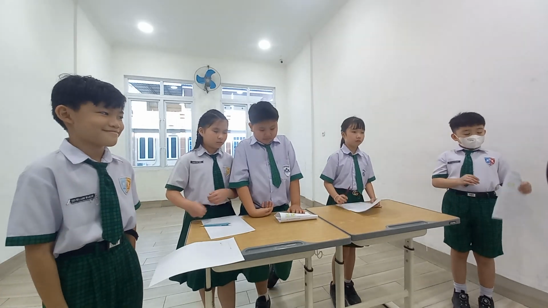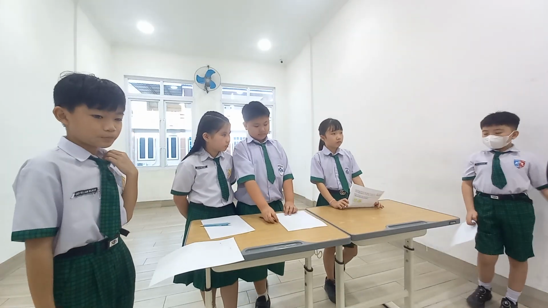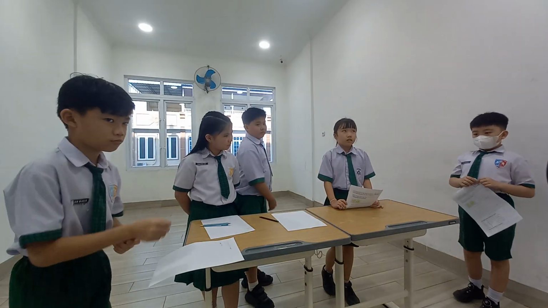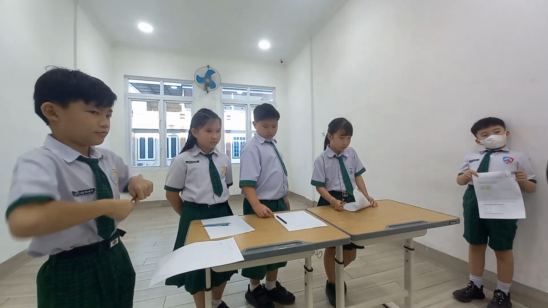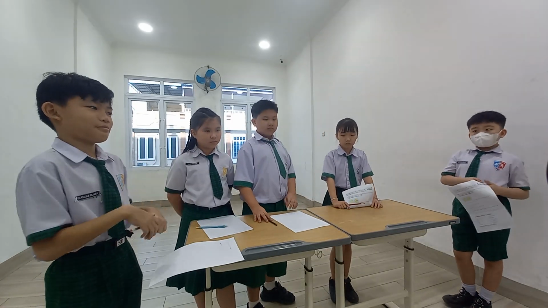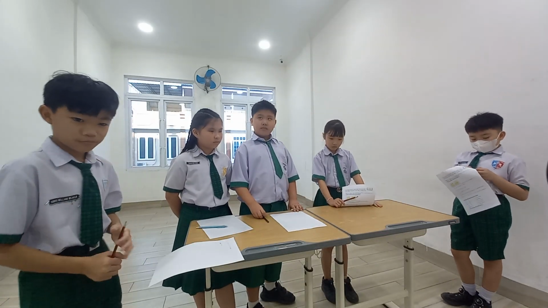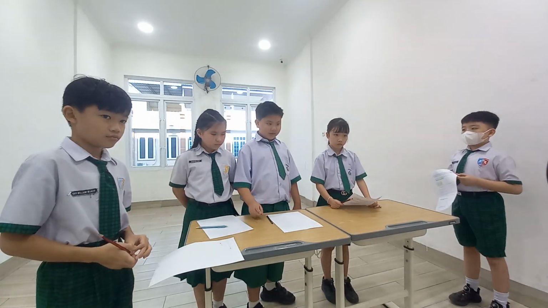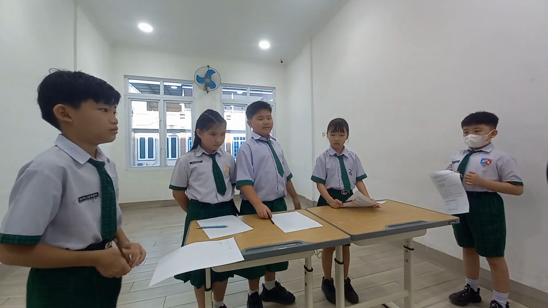Gwen, explain the difference between a cube net and a cuboid net. Harvey, if you combine one square and four triangles, what 3D shapes would you start forming? Pyramid. Okay.